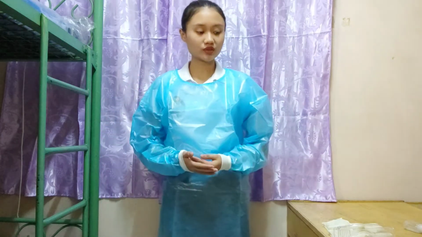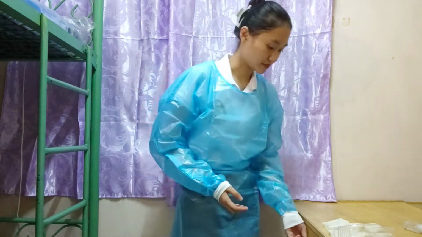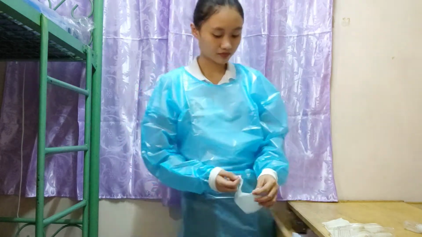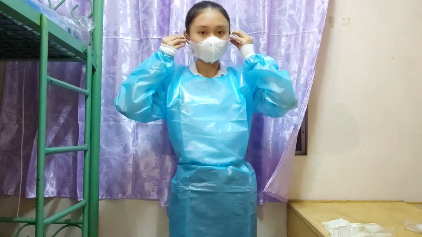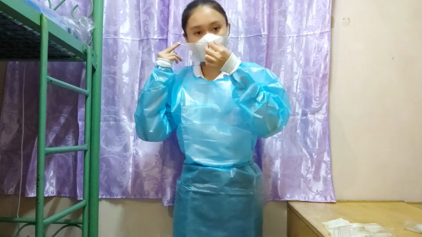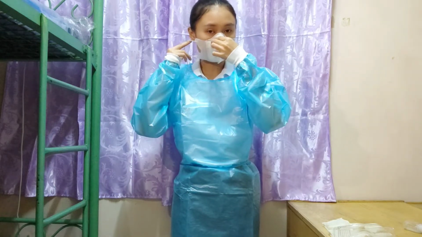The next step that I'm going to do is apply face mask. Since this is the only available face mask and not the surgical mask, we will make do with it. Make sure to put it on your ear at the back and pinch it here so that there will be no space.